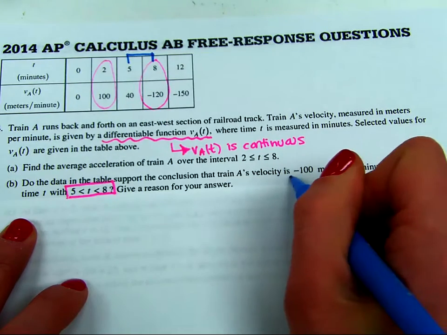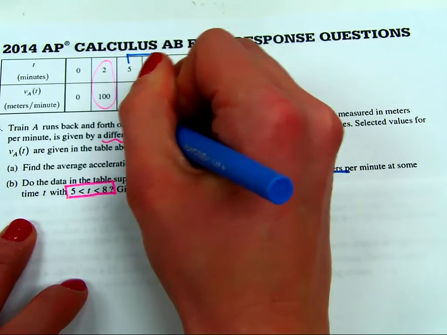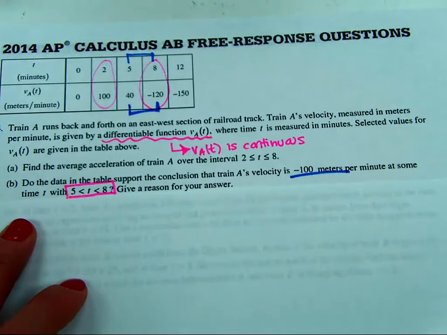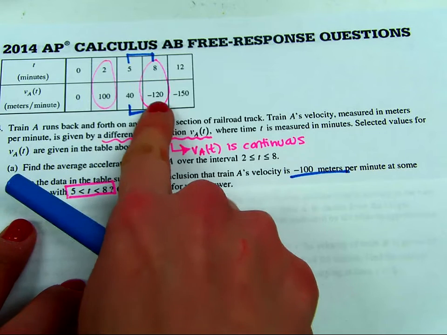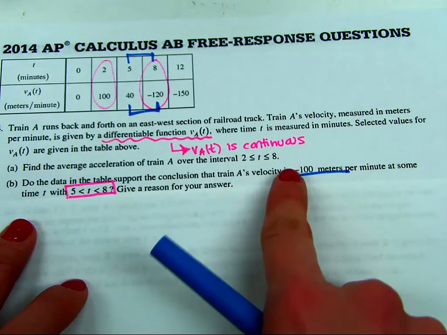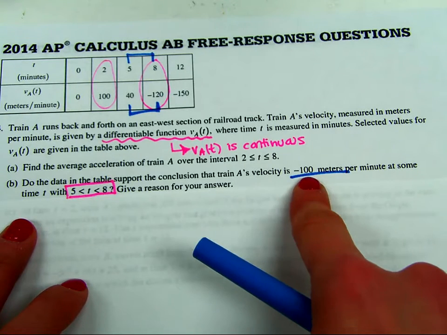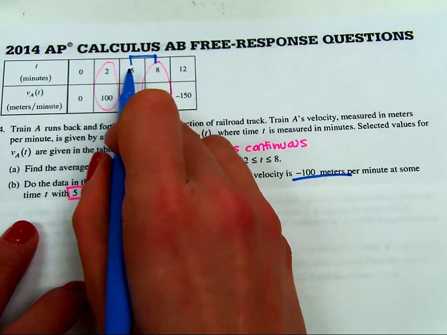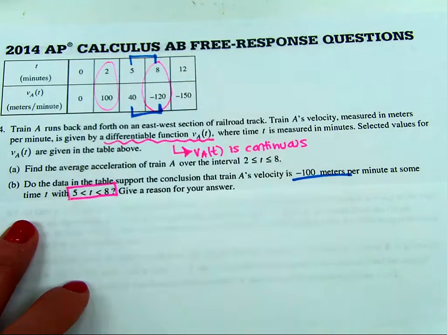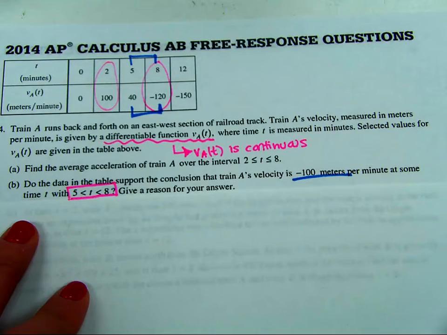We need to ask ourselves, is negative 100 in between 40 and negative 120? And it is, right? It's probably easier to think about the interval negative 120 to 40. If you went from negative 120 up to 40, you would have to pass negative 100. So the answer would be yes. It's going to be that intermediate value theorem. So remember, for the intermediate value theorem, you just have to mention the 2 points, 5, 40 and 8, negative 120. You have to mention that the function is continuous, and that's basically it.